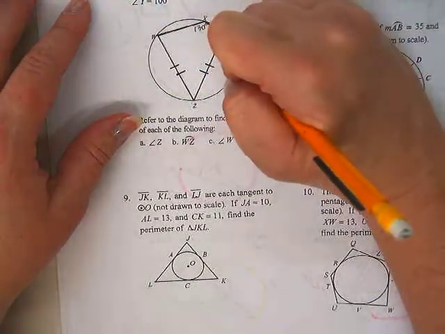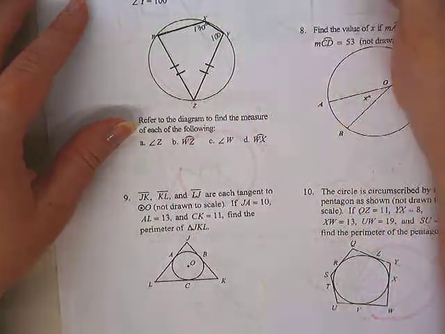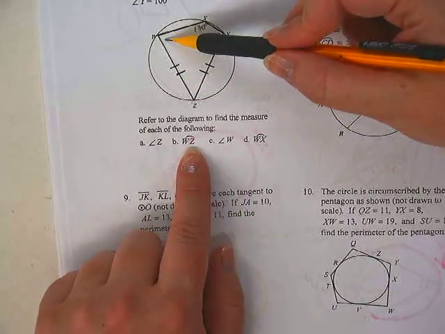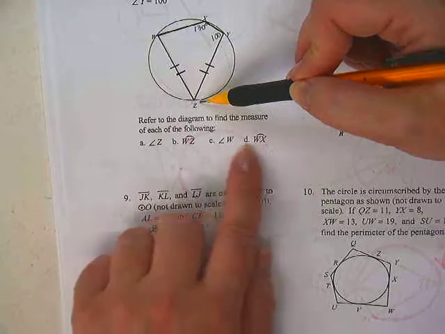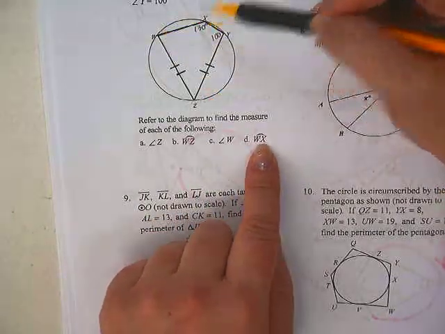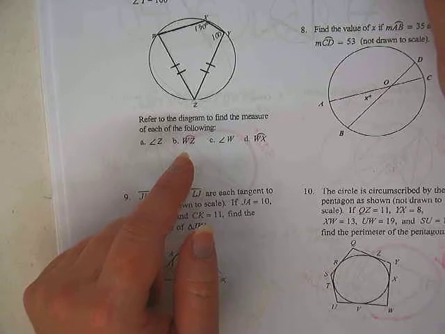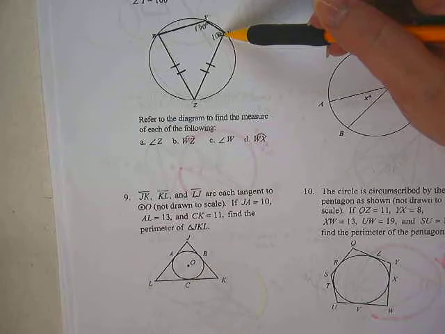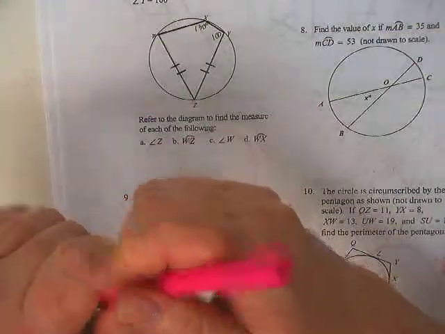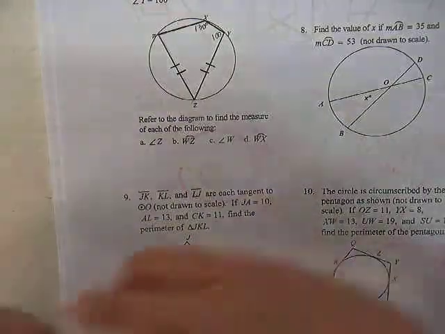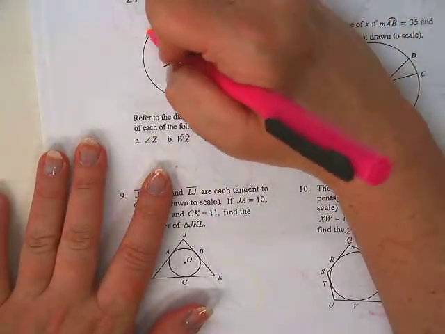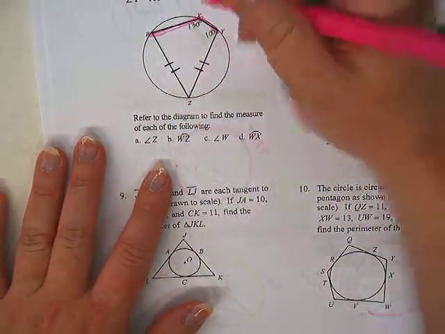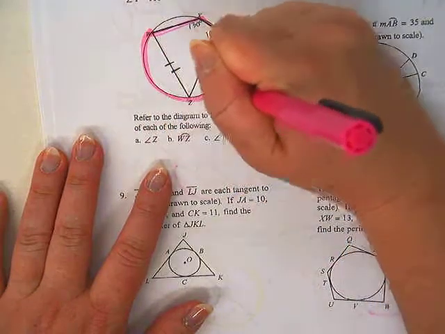Okay, angle Y, it says, angle Y is 100. Okay, we need to find angle Z, we need to find angle W, we need to find the length of arc WZ, we need to find the length of arc WX. Basically, we need to find everything, and we have 2 little pieces of information. Okay? Alright, let's take it slowly. I'll go ahead and give you one thing and then see if you can use that to figure out the next thing.